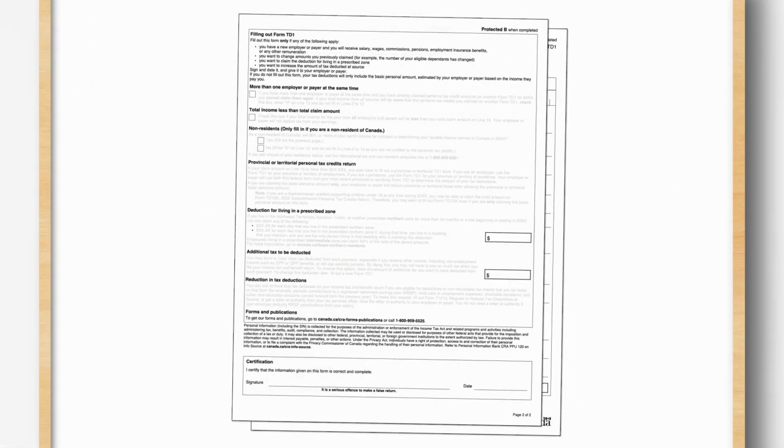Once you've entered amounts to claim the tax credits that apply to you, add up all of your amounts and enter that total in box 13. You're almost done. So what about page 2?